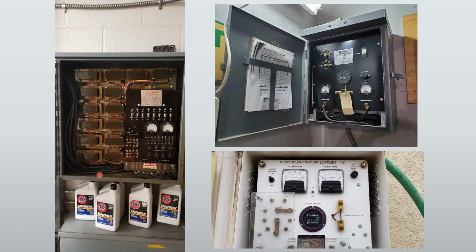This is a unit with individual anode control output. Very fancy. I don't know why it went into a gas station. Maybe they had one laying around, but you can dial in each anode output on its own. It's really nice. Really overkill, but a very nice rectifier.